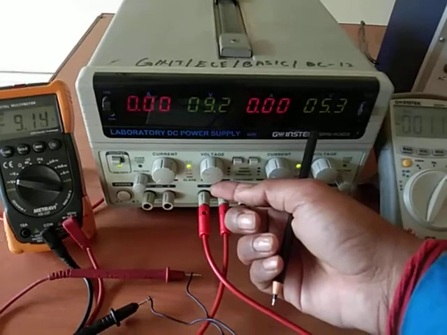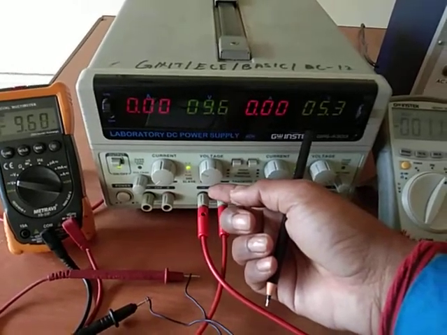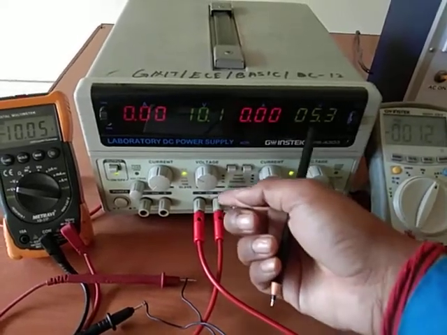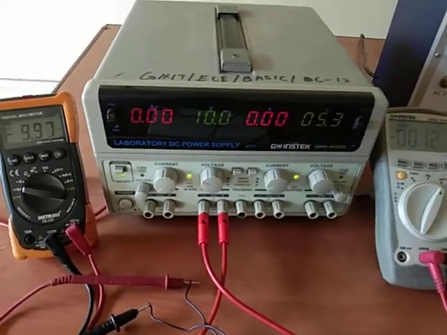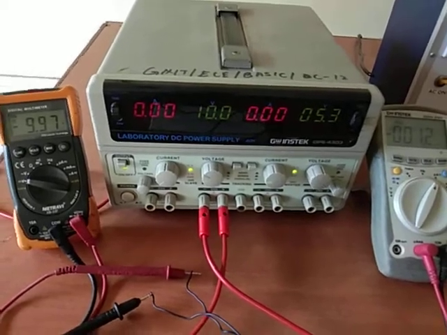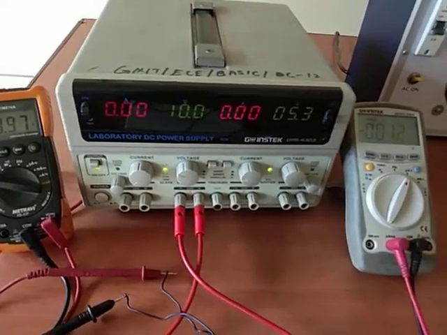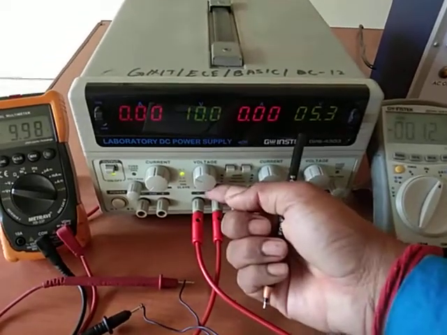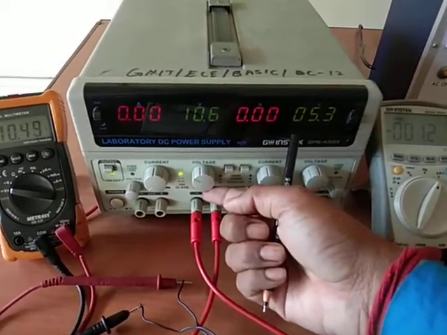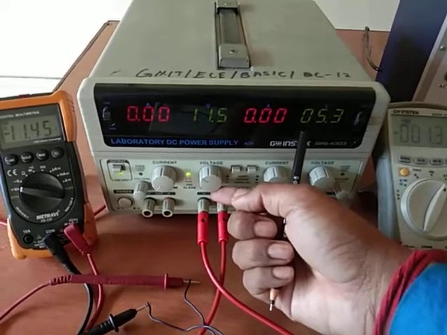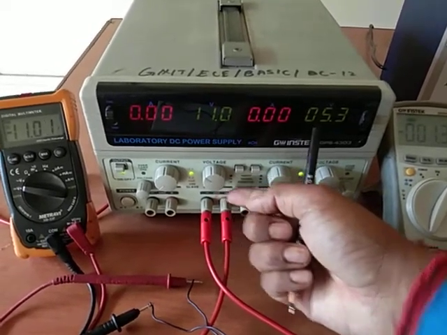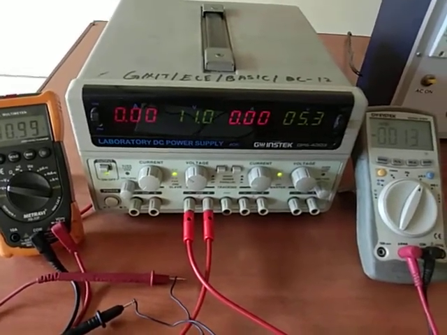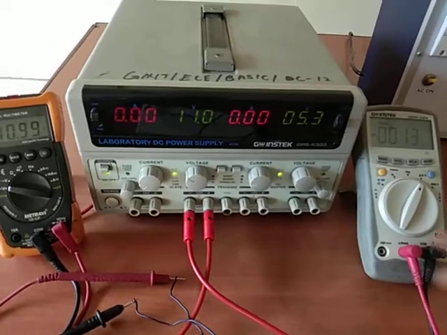Now input voltage 10 volt, VDR 10 volt, current 1.2 microampere. Now input voltage 11, VDR 11, IDR 1.3 microampere.